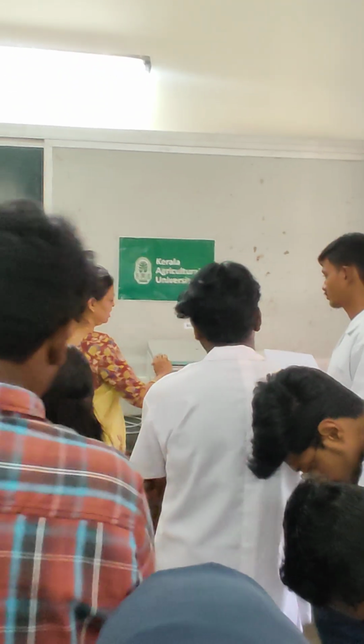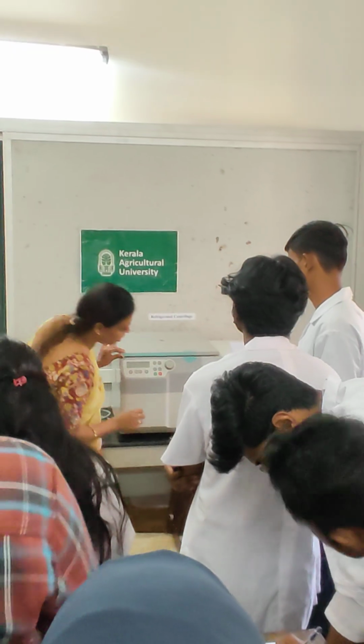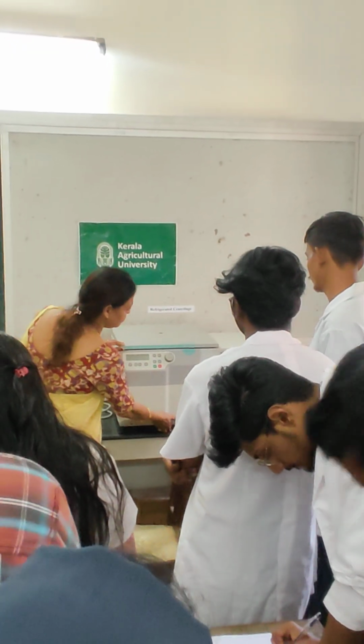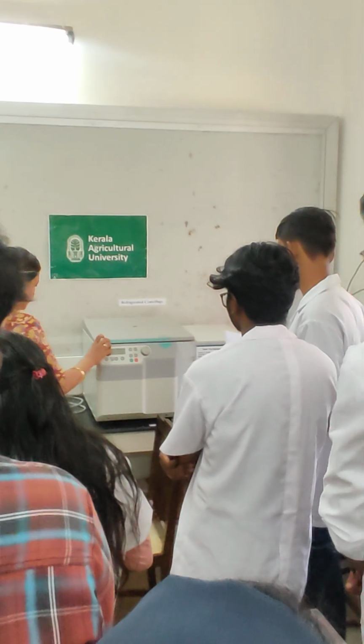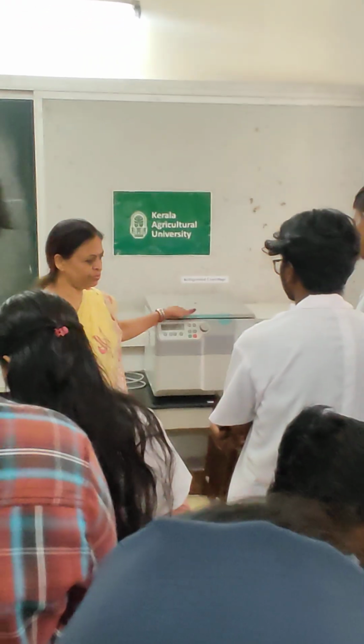That one is a centrifuge. You know the purpose of a centrifuge: you want to separate the particles. You take the sample, keep it in the centrifuge and you can see it. This is not for our concern, this is for biological studies. This is a refrigerated centrifuge. That means you take the sample and centrifuge it. The light particles will settle at the top and the heavy ones will settle at the bottom. That is the principle.